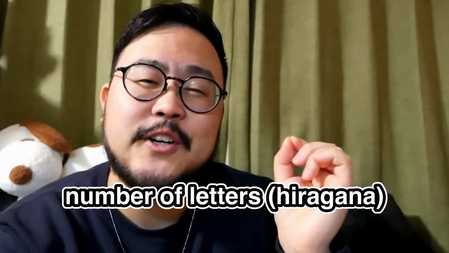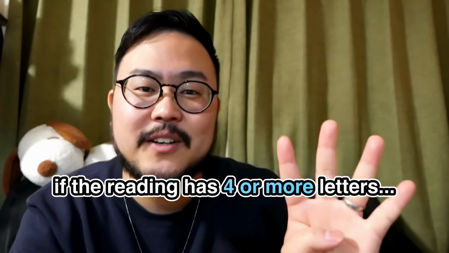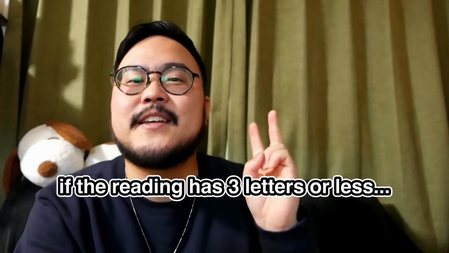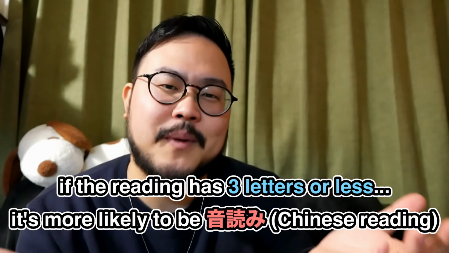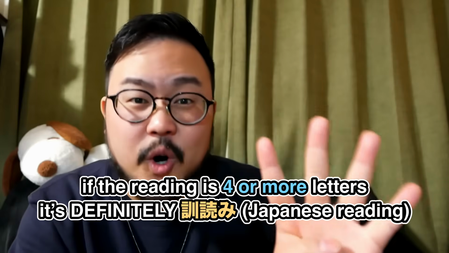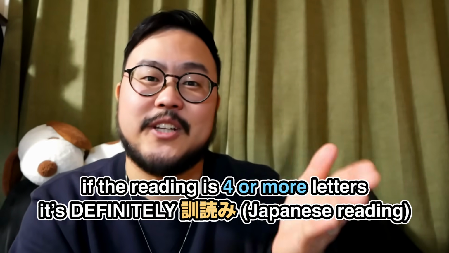And the next way to know if it's onyomi or kunyomi is by the number of letters when you read it. If the reading has 4 or more letters, then that's kunyomi. But if it's 3 letters or less, that could be onyomi. Of course, there are many kunyomi that have 3 or less letters. But if it's 4 or more letters for the reading, then that's absolutely kunyomi.